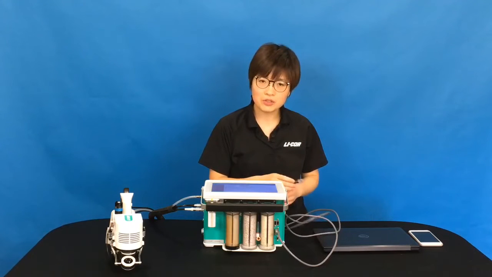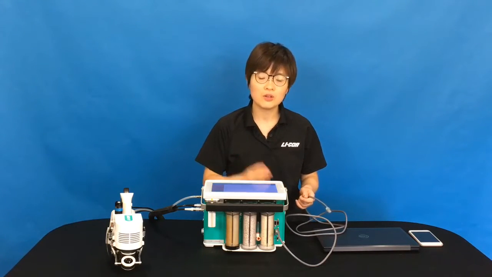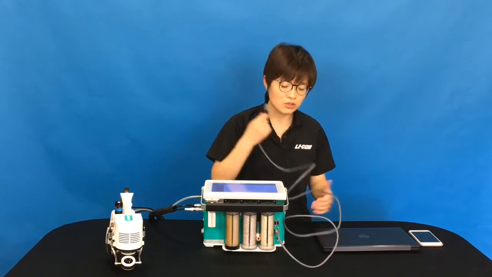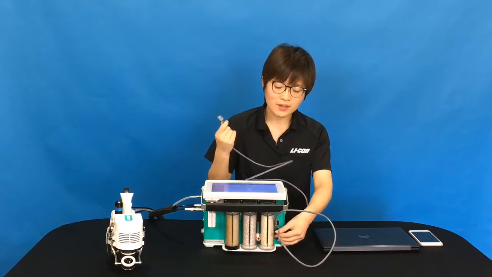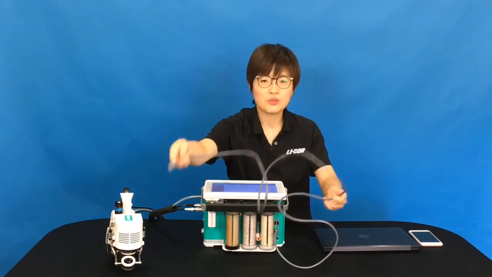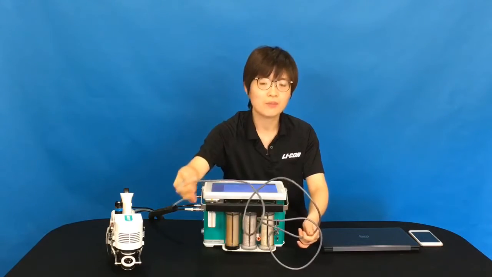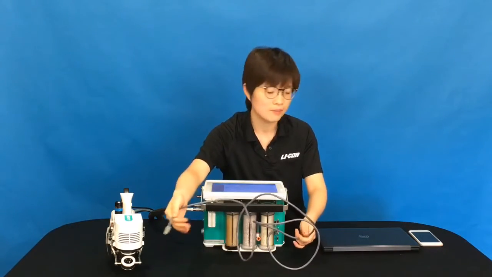If you want to connect the instrument to your computer over the local network, you will need to connect one end of the Ethernet cable to your instrument and the other end to your local network or a router that provides your local network.